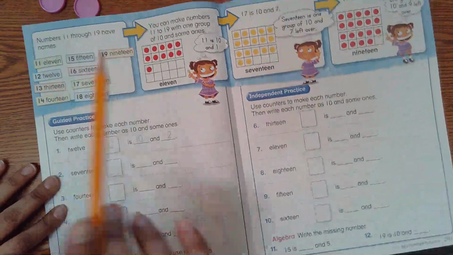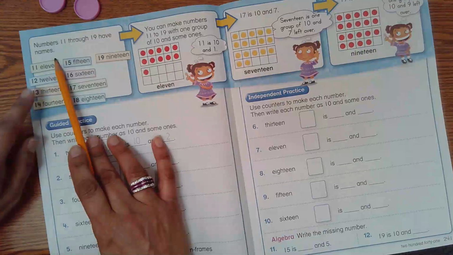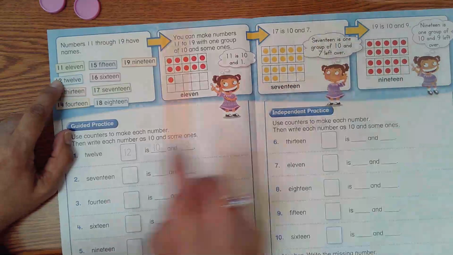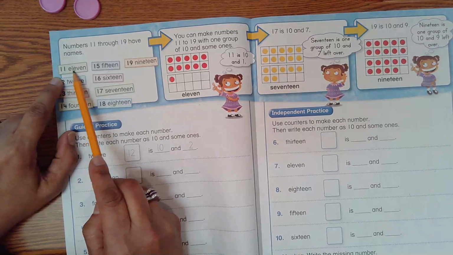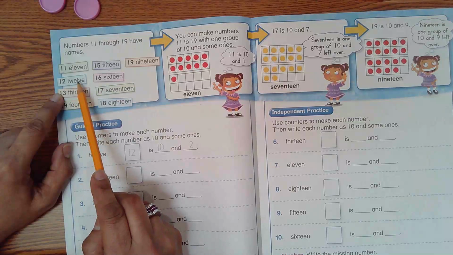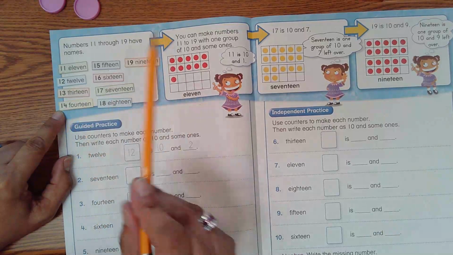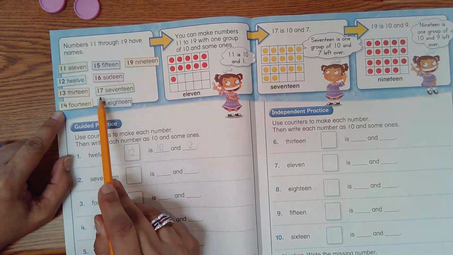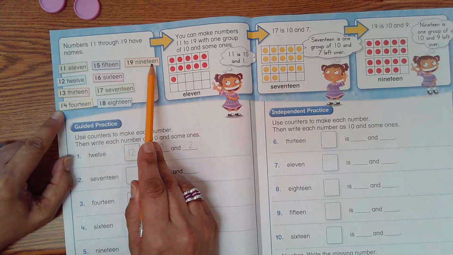Page 240. Numbers 11 through 19 have names. So this is how to say and write it in letters. This is how you write it in the mathematical way, like numbers, and this is how we write it in letters. So 11, 12, 13, 14, 15, 16, 17, 18, and 19.